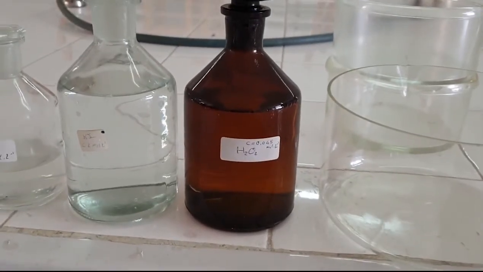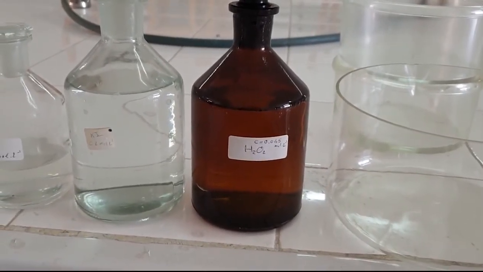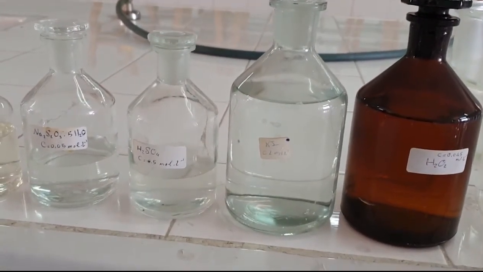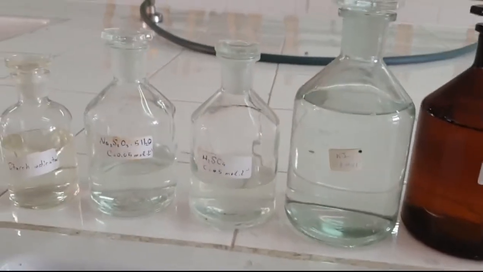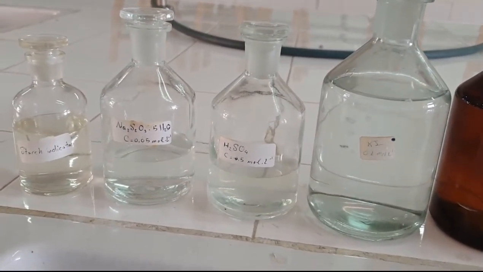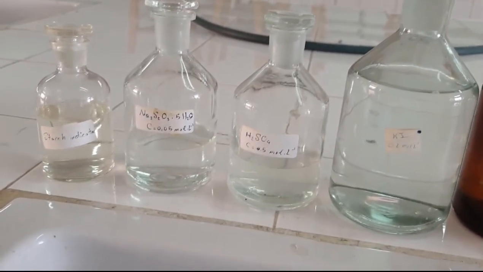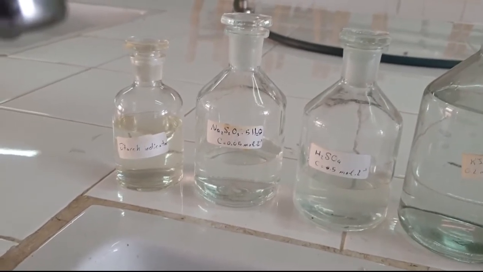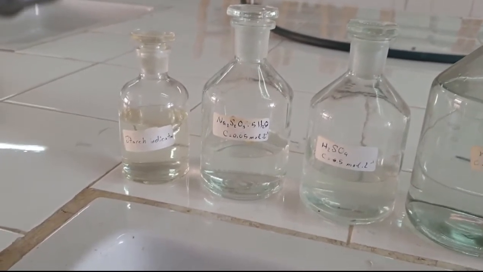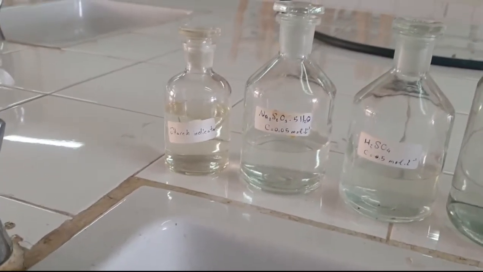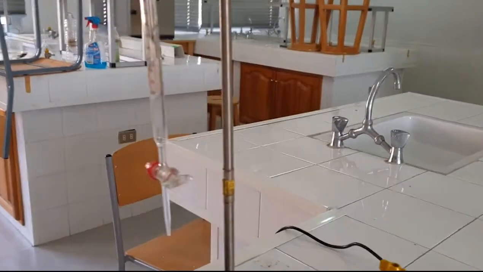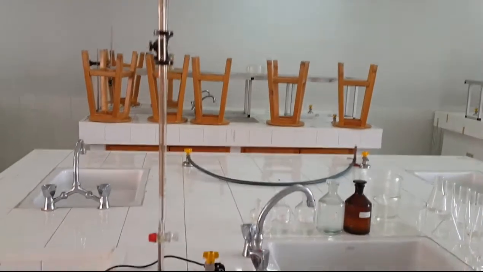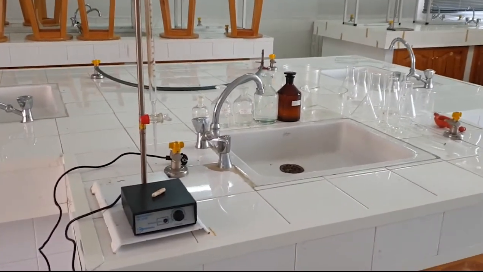a solution of hydrogen peroxide of concentration 0.045 mol L-1, a solution of potassium iodide KI of concentration 0.2 mol L-1, a solution of sulfuric acid of concentration 0.5 mol L-1, a solution of sodium thiosulfate of concentration 0.05 mol L-1, and starch indicator. A burette, and a magnetic stirrer.